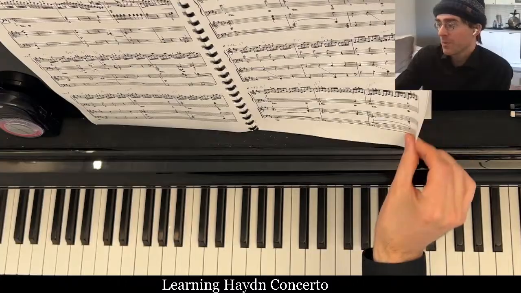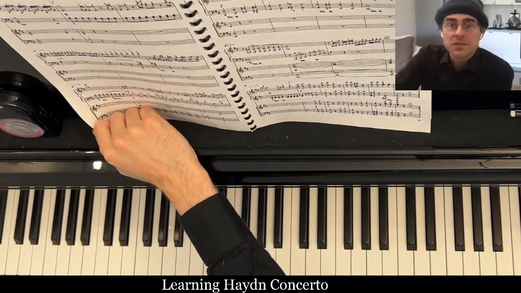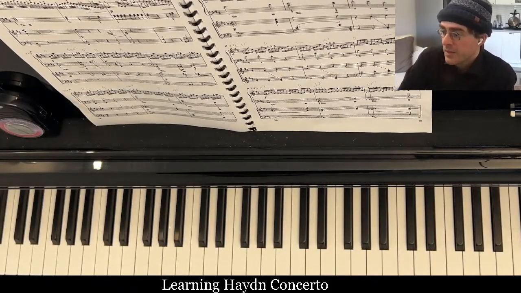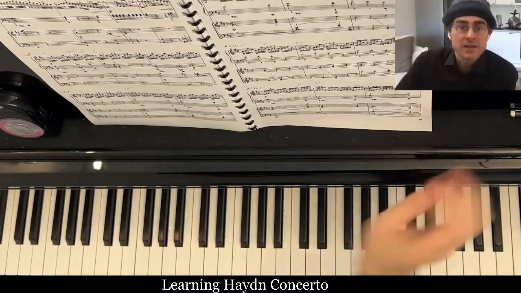And then I think that from there, we'll see how it goes. See if I can play the recapitulation at the tempo that I like. And then from there, we can go to the cadenza.